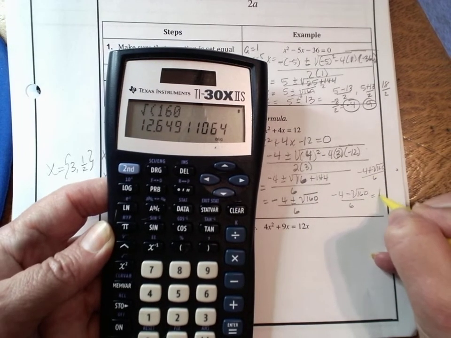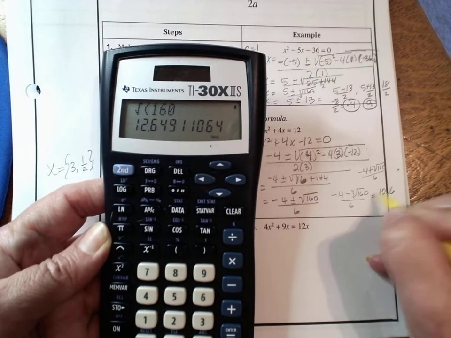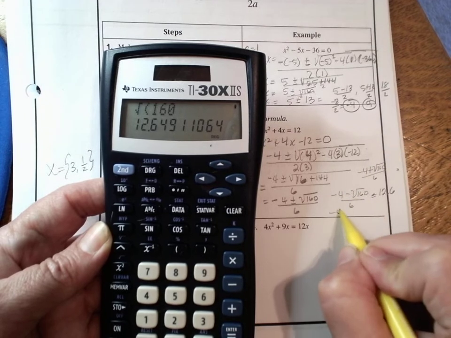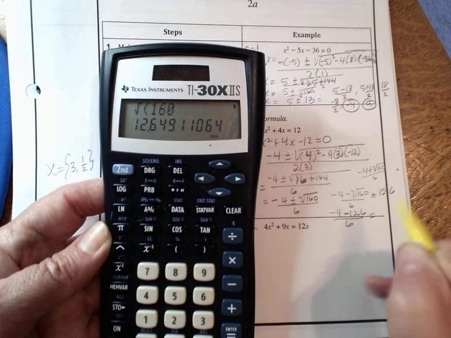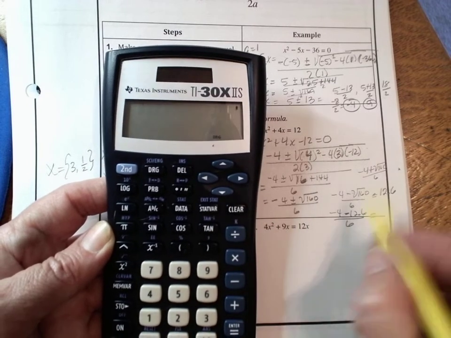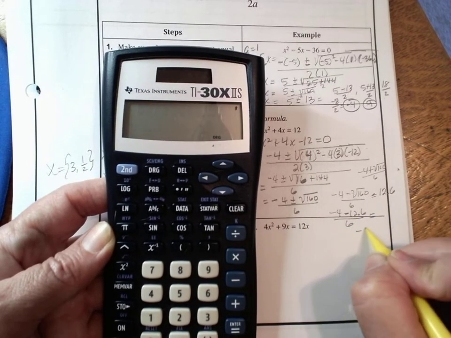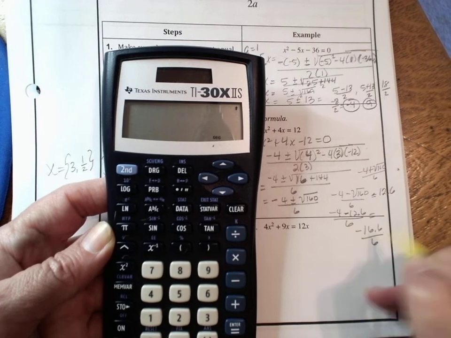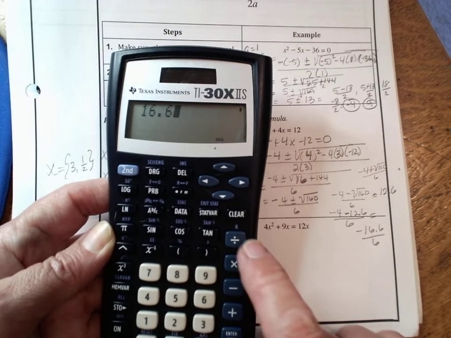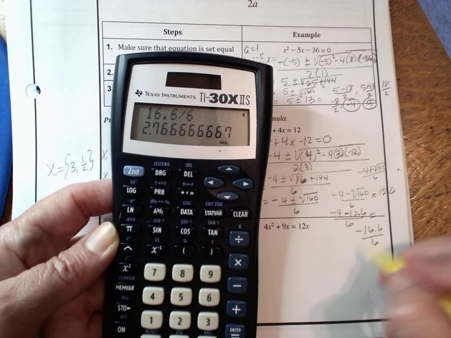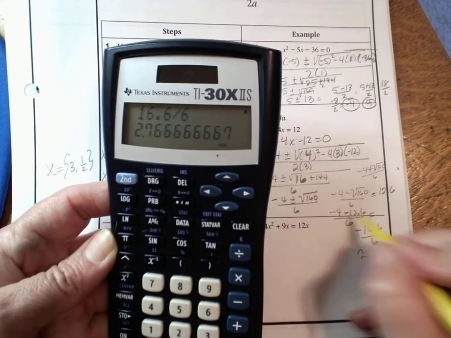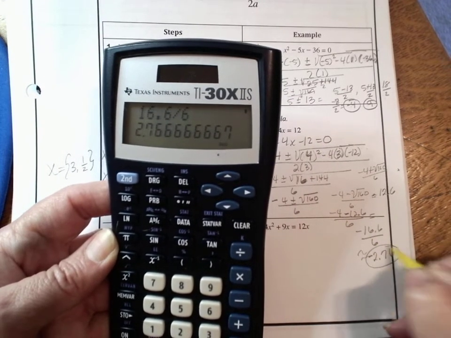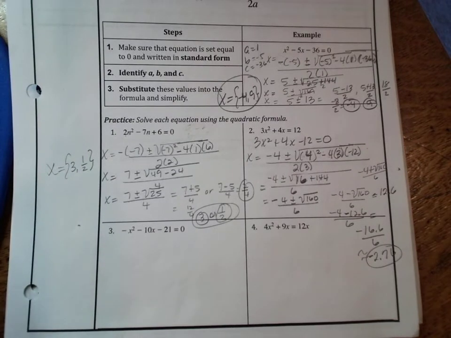is 12.6, about that. So you're going to do a negative 4 minus 12.6 over 6. Okay, so a negative 4 minus 12.6, that's going to be a negative 16.6 divided by 6. So that's going to be approximately 2.76. Do I have a negative? Yes. So it's going to be a negative approximately 2.76.